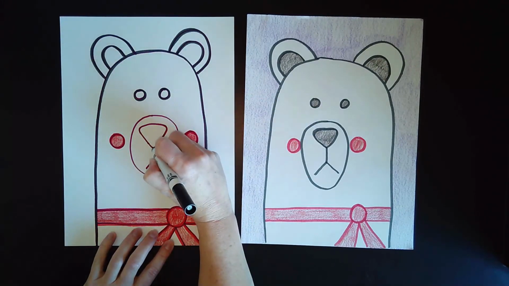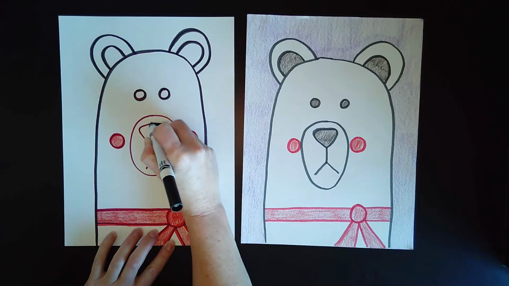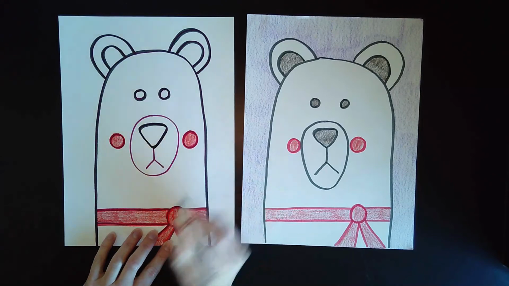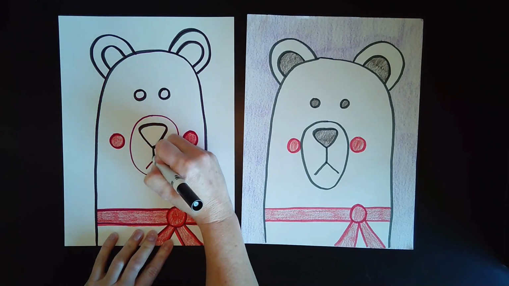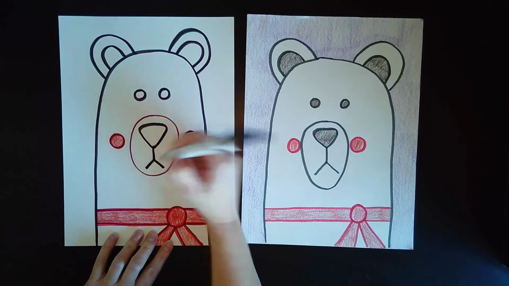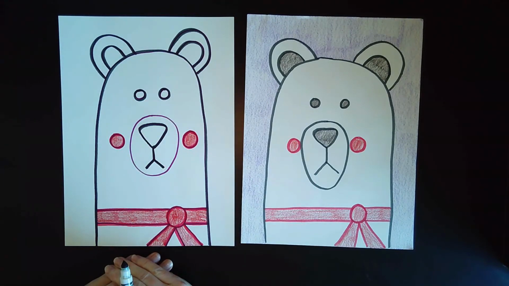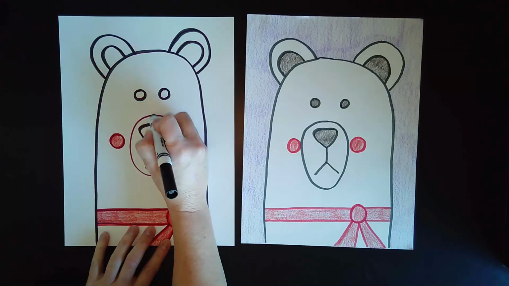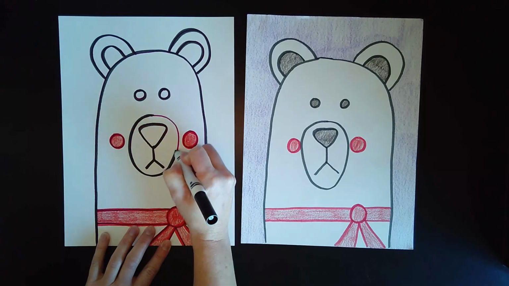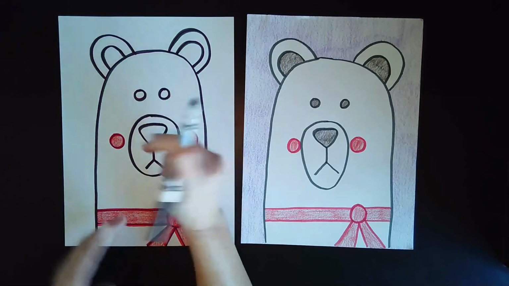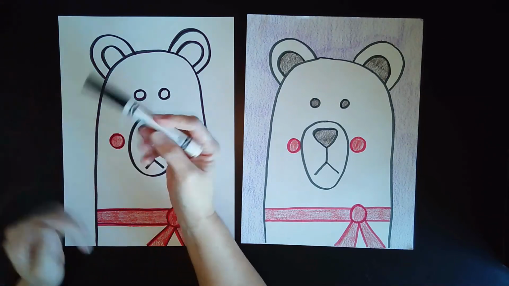We're going to do his nose, that curvy triangle that looks like a Dorito. We're going to do the upside down Y for his mouth. And then we're going to do the oval that goes all the way around his nose and his mouth. When we're done, we snap that cap.